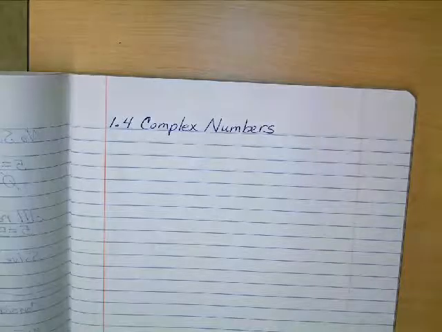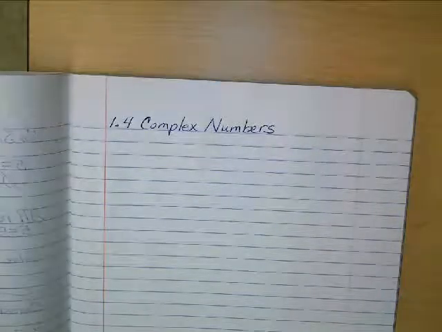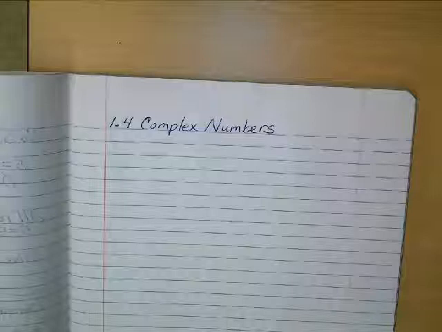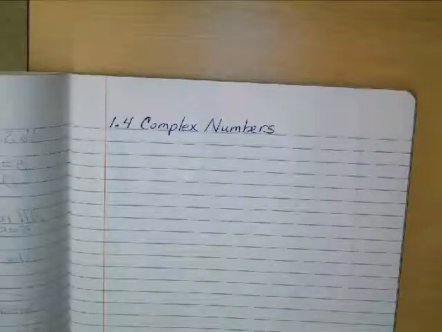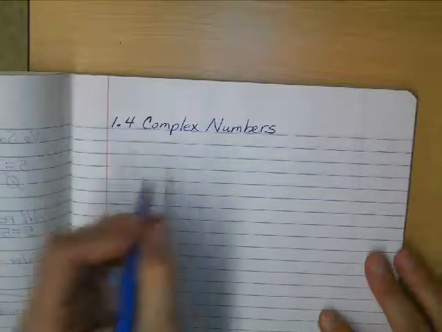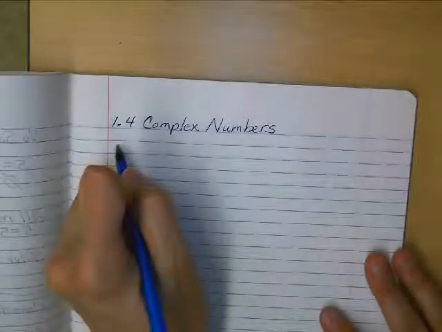And once you start seeing it, you're going to be like, oh yeah, I remember those from last year, or 2 years ago. Algebra 2, some of you had it last year, or some of you had it 2 years ago. Alright. We don't have a lot of notes on this section either, we'll try to get through it quick.